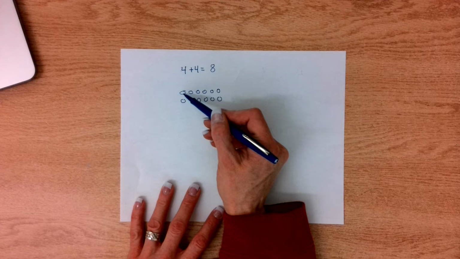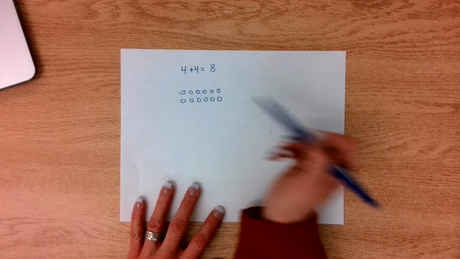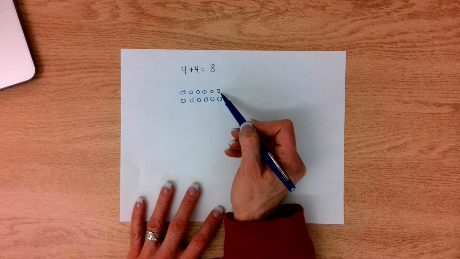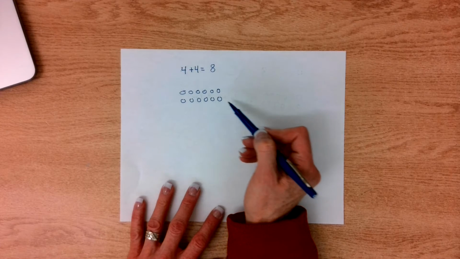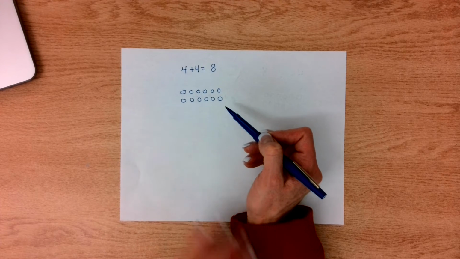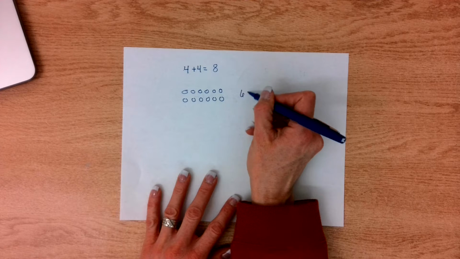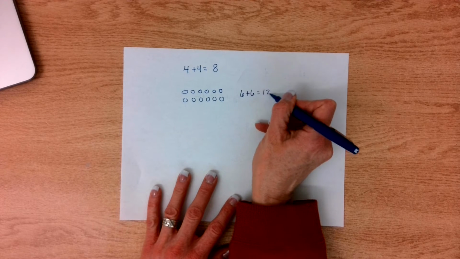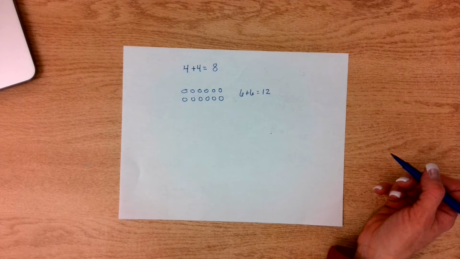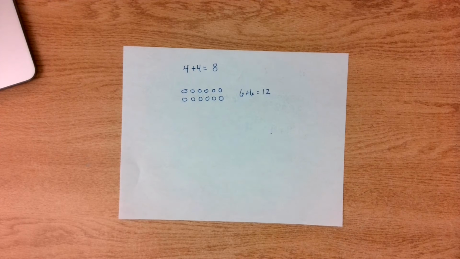All right, so I matched them up. I knew that 6 and 6 is a double, so I was able to draw 6. And then I could draw 6 more without counting 6, but counting to 12. So 6 plus 6 equals 12. Another double. Awesome.